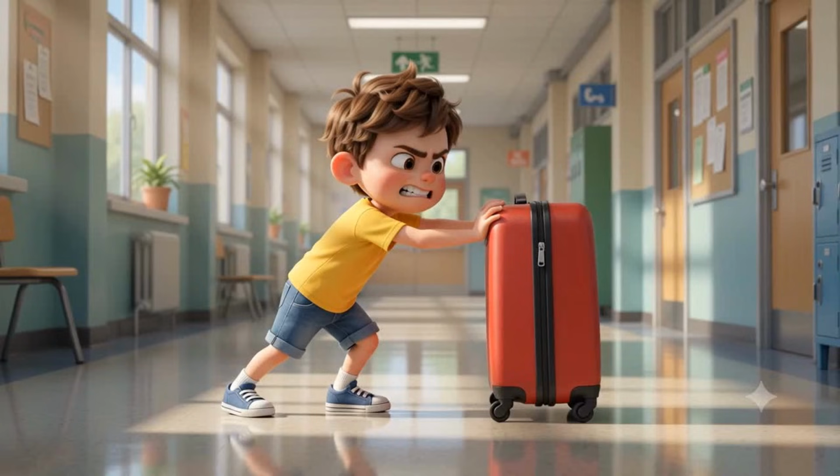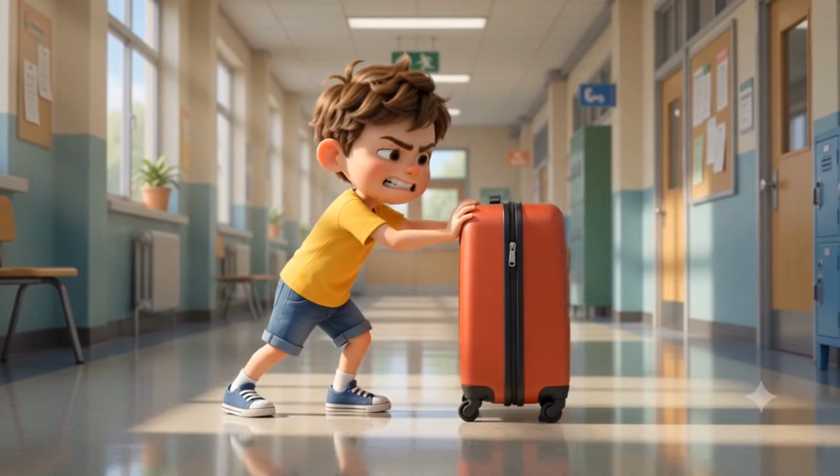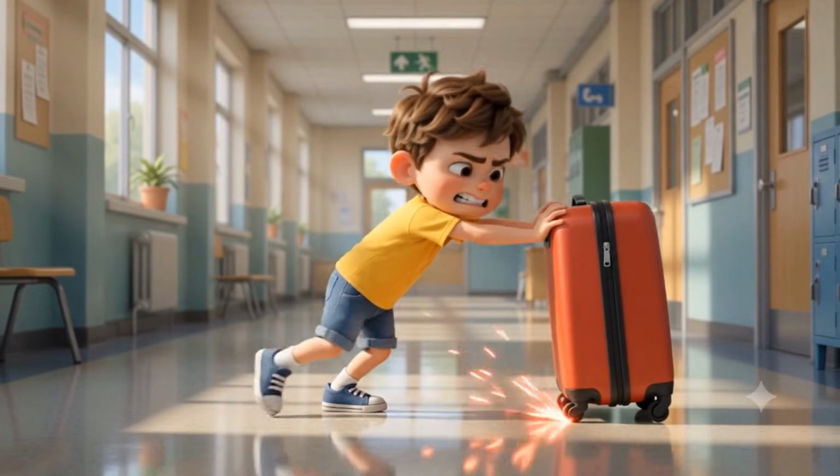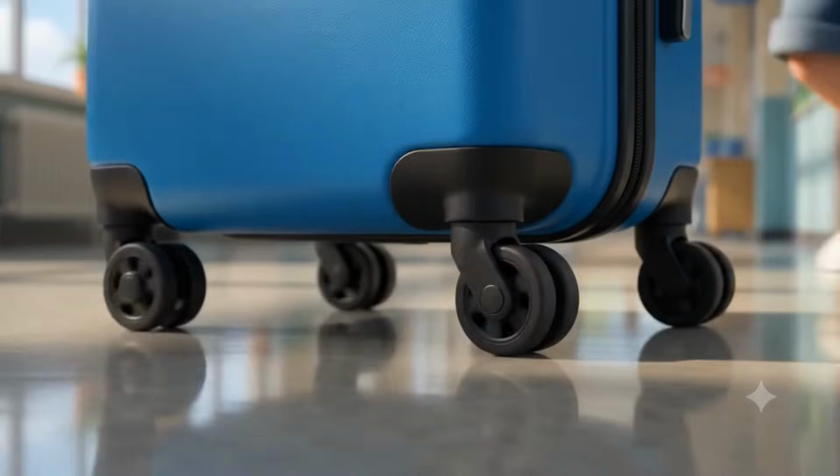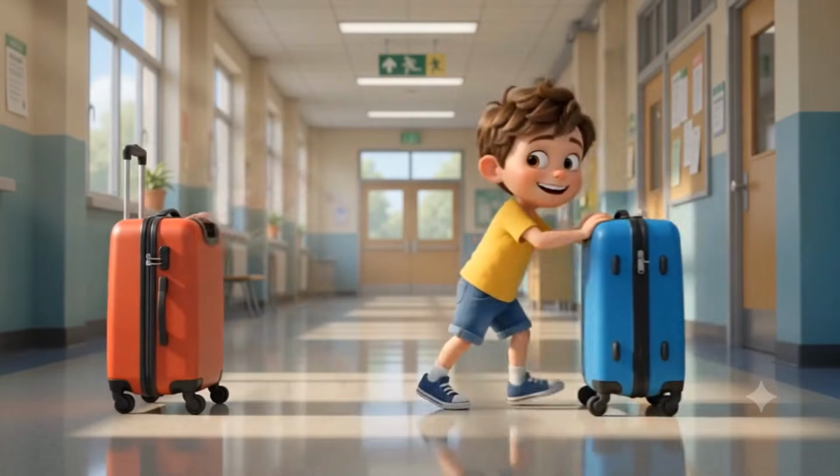Now imagine, look at this suitcase, okay? Imagine this red suitcase has no wheels. Let's imagine, okay? And maybe the other suitcase has wheels. So tell me which suitcase will be easier to move? The red suitcase which has no wheels, it will be difficult. But the blue one with wheels will be easier to move.